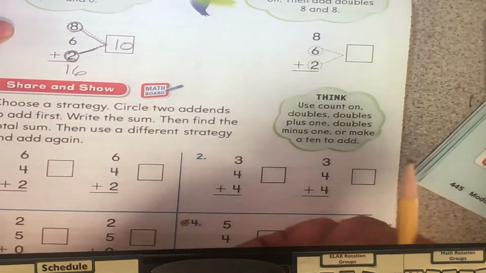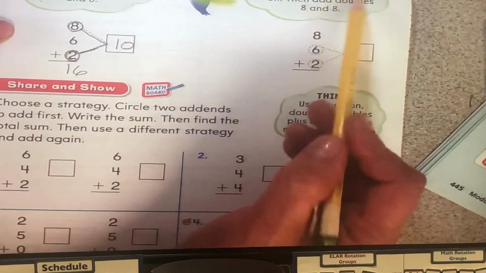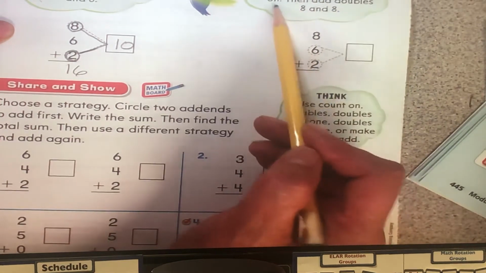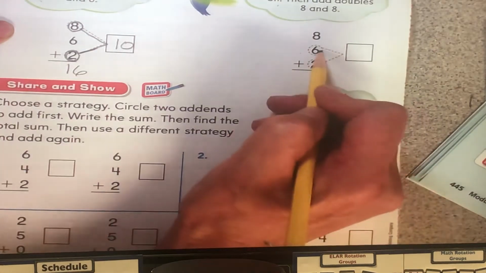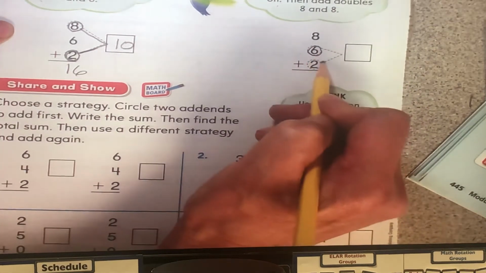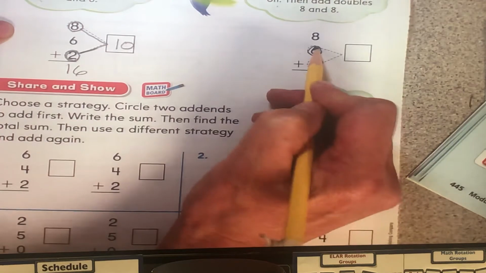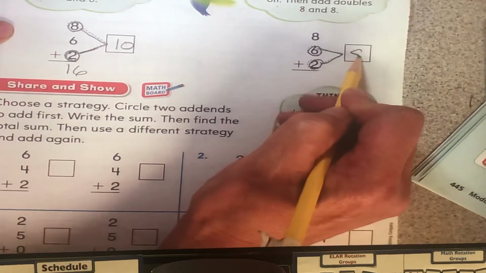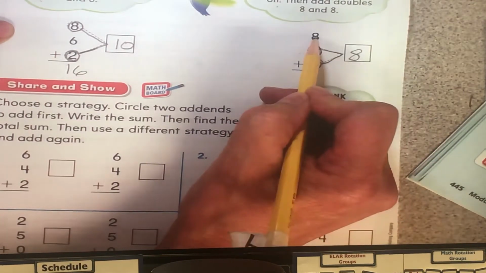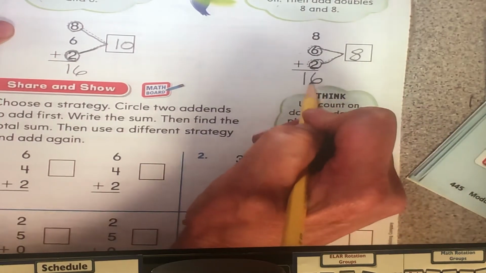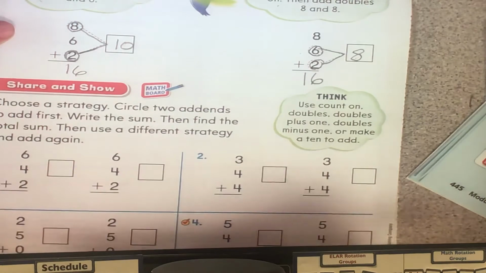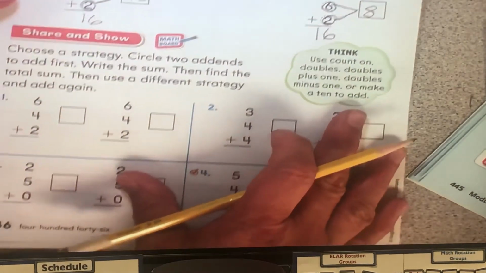That made 10. And then they had to say 10 plus 6 is what? 16. Okay, add 6 and 2 to use the strategy count on, and then add doubles 8 and 8. So I had 6 and 2, 6, 7, 8. That made 8 right there. And now I have doubles, and I know 8 plus 8 is, that's right, 16. Let's go down here.